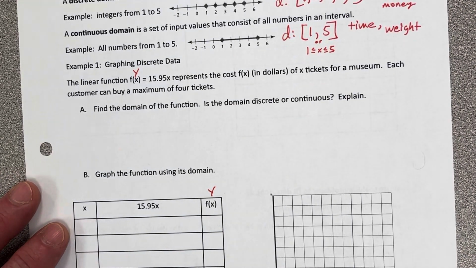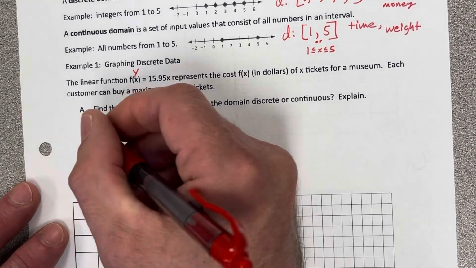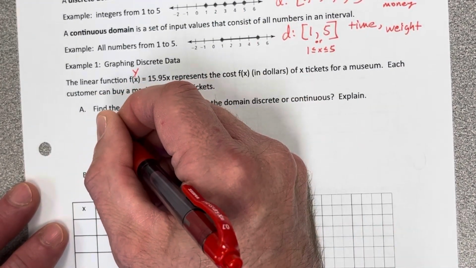All right, so it says each customer, oh, this is important. Each customer can buy a maximum of 4 tickets. So it says find the domain of the function. Well, since it's tickets, we're going to make a list.